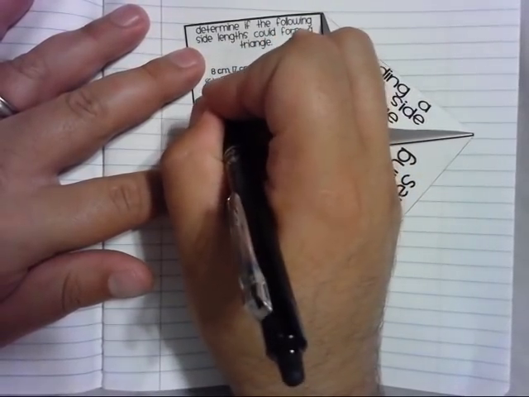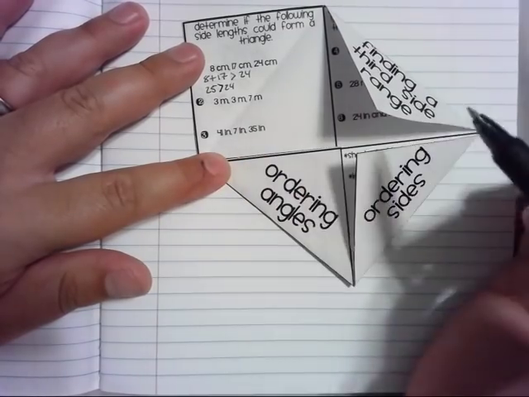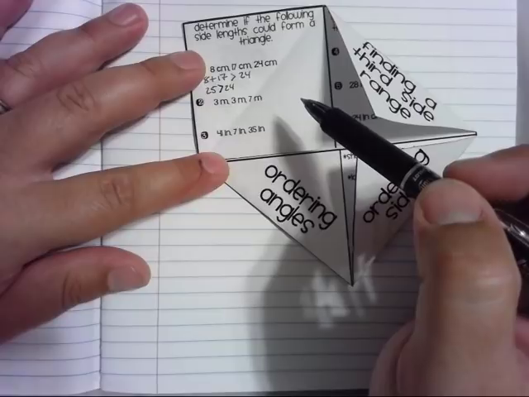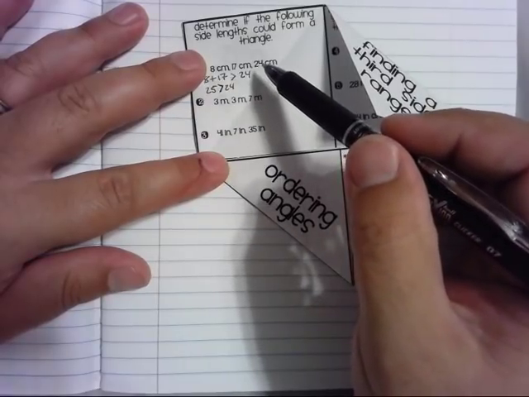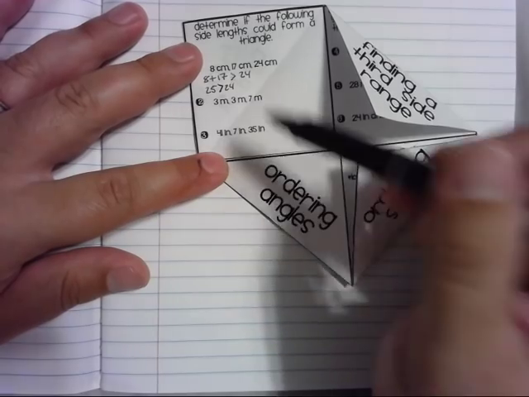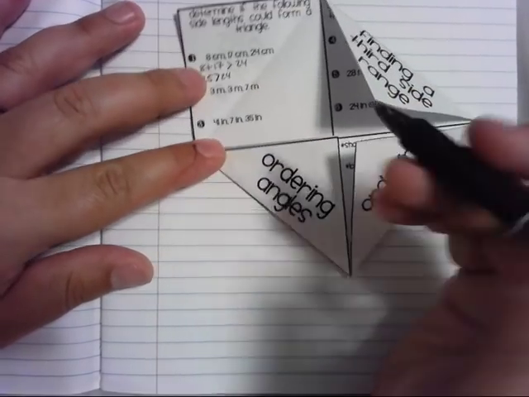But you can't stop there. You got to try all of them. Obviously 8 plus 24 is going to be larger than 17. And 17 plus 24 is going to be larger than 8. So this does make a triangle. Let's go on to the next one.